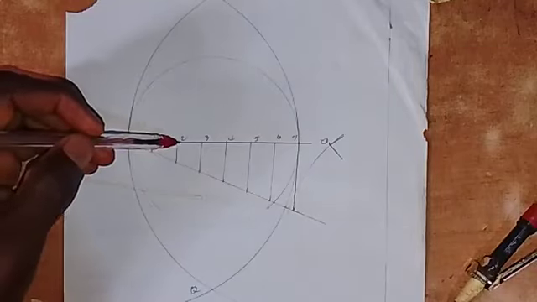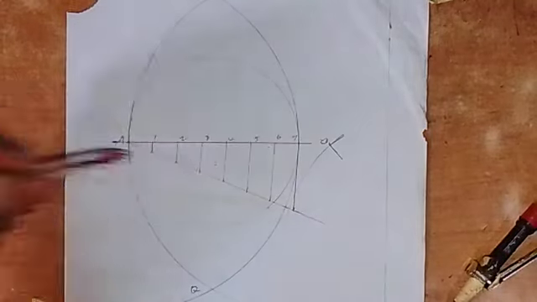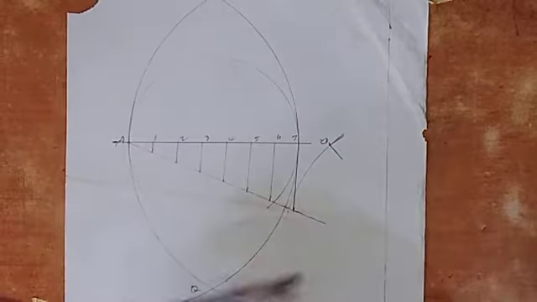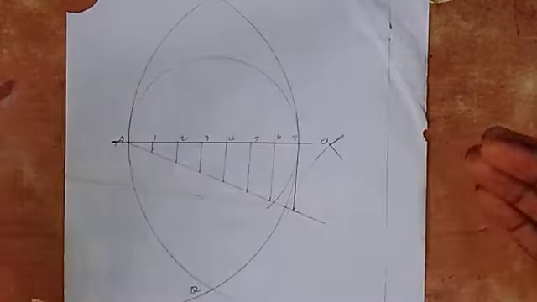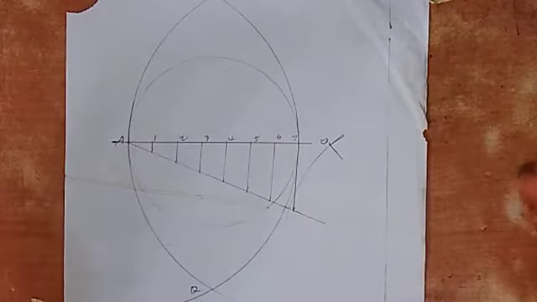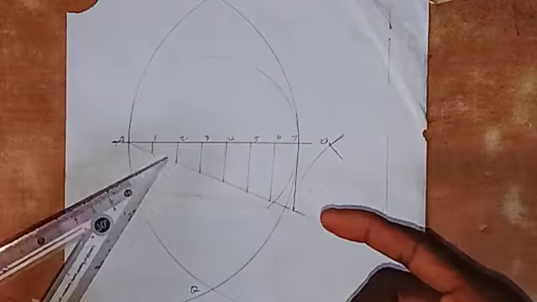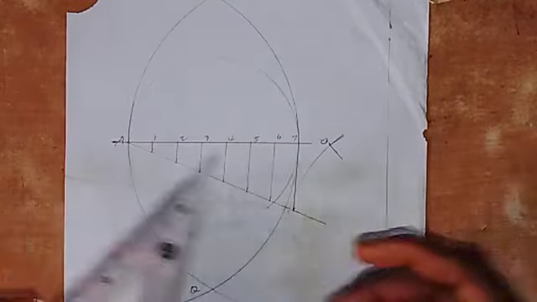So we usually make use of the even numbers. This is a general method for the construction of polygons of any number of sides. So for any number that you are constructing, you have to make use of the even numbers.